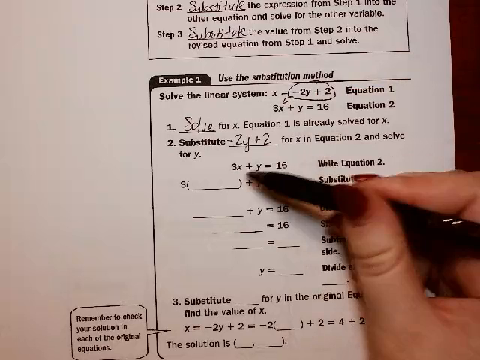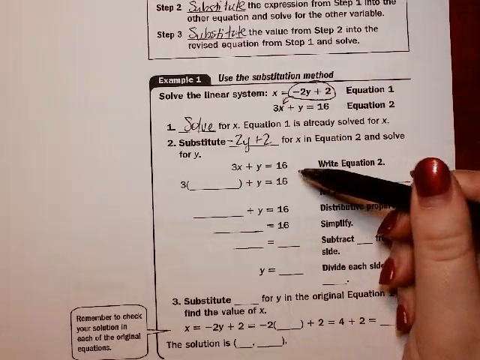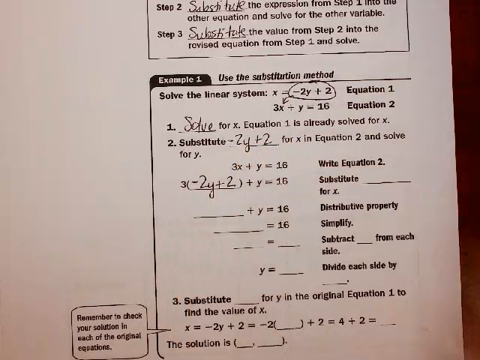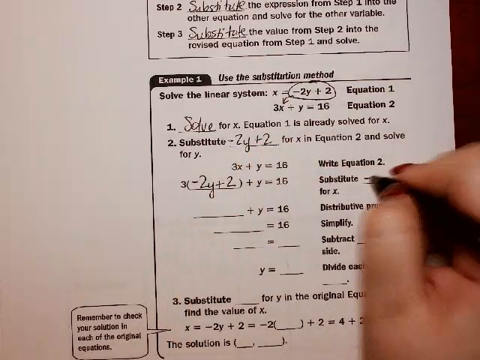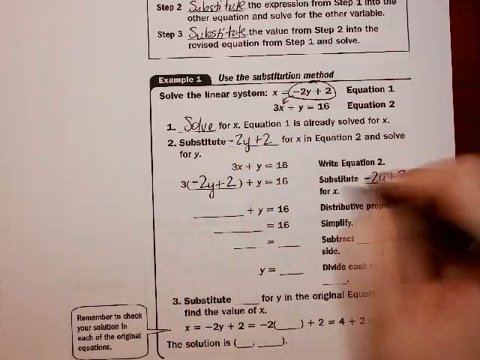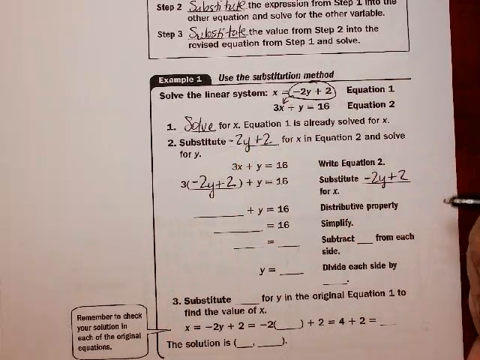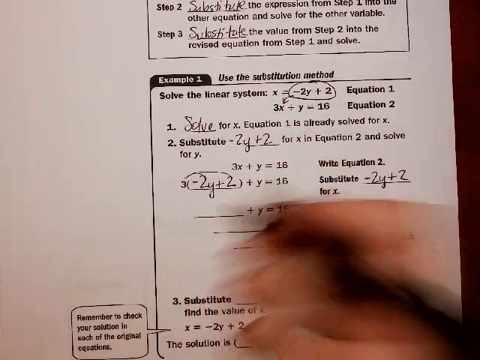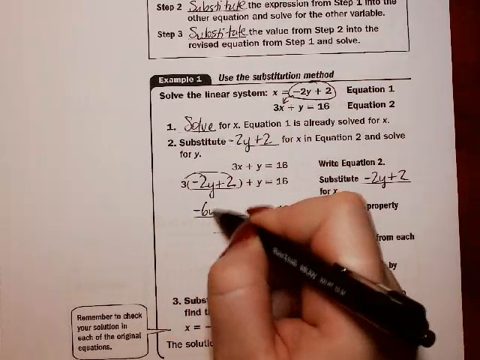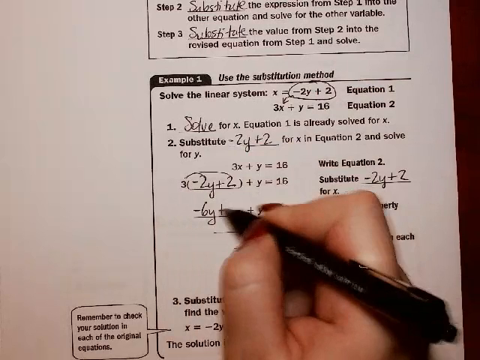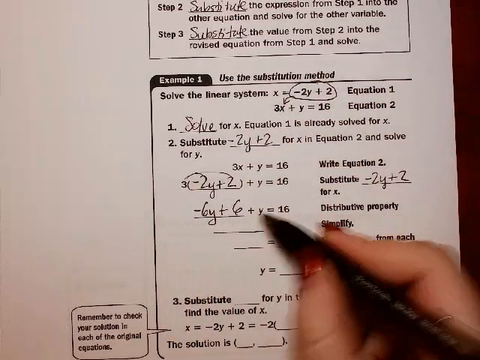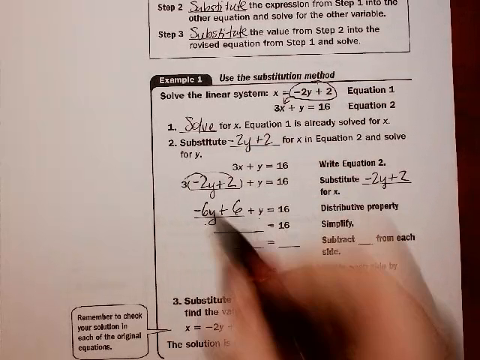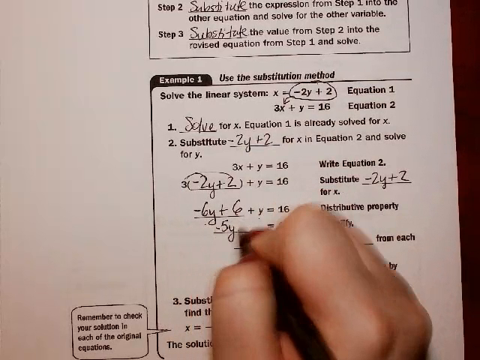So we wrote equation 2 here. Now we're going to plug in negative 2y plus 2 in for x. So negative 2y plus 2, we substituted that in for x. Now we distribute. So 3 times negative 2y is negative 6y. 3 times 2 is 6. So now we simplify. Negative 6y plus 1y is negative 5y plus 6.